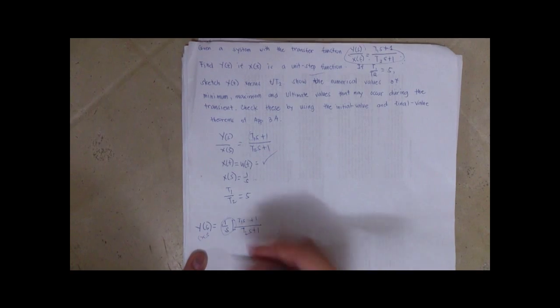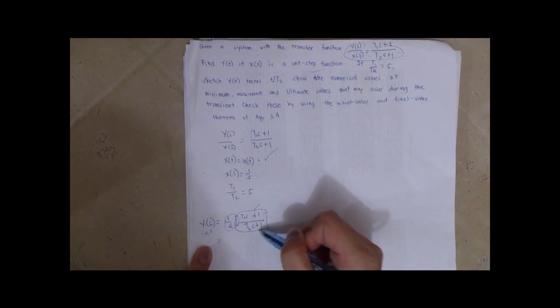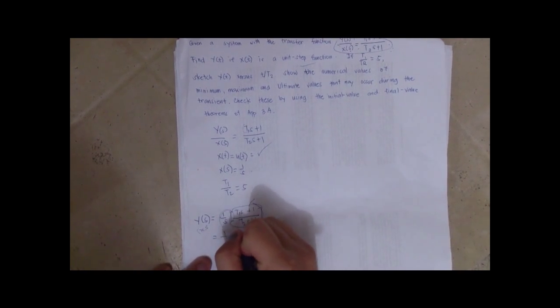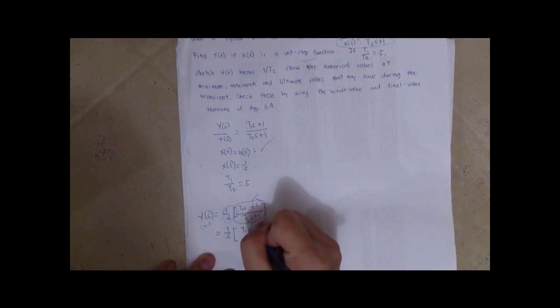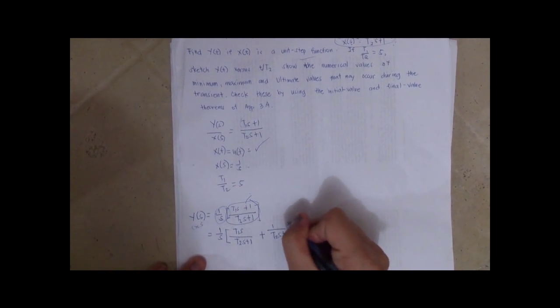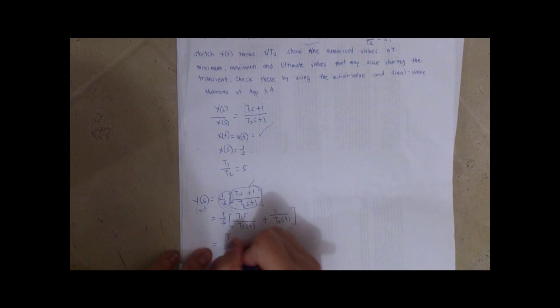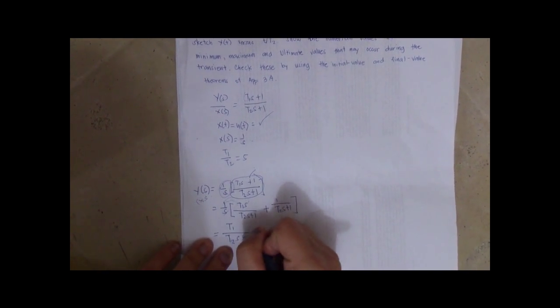To solve it more easily, we can split this part of the equation into two fractions: T1 s over s(T2 s plus 1) plus 1 over s(T2 s plus 1). If we distribute, the s cancels, so this is the final form.